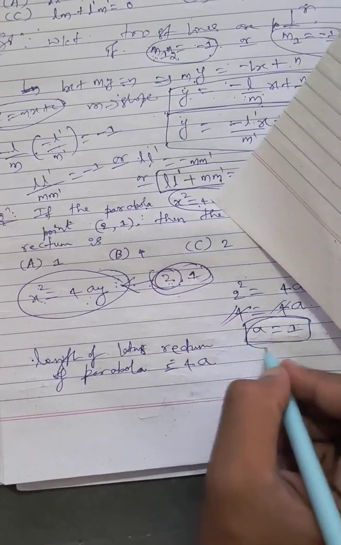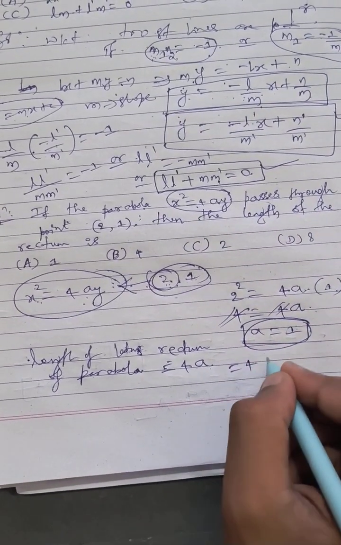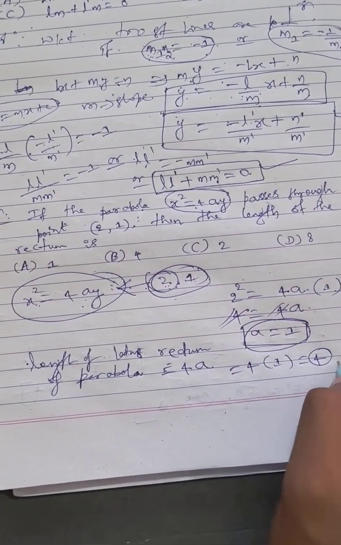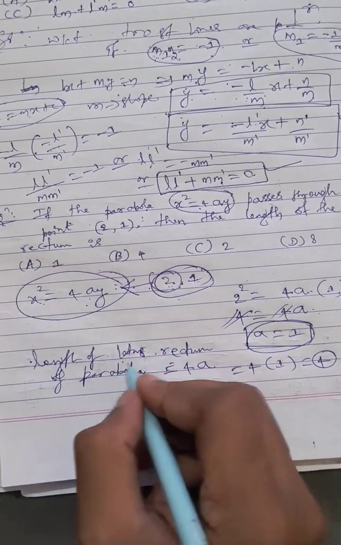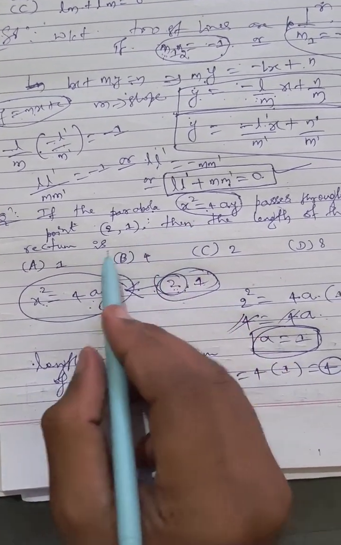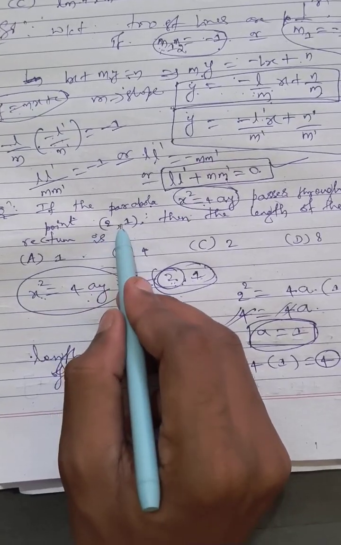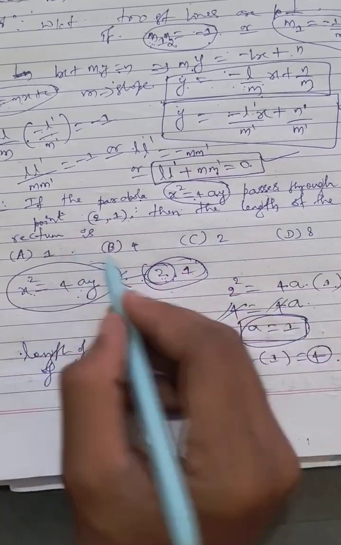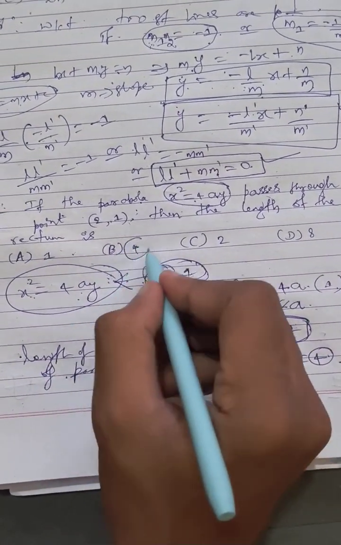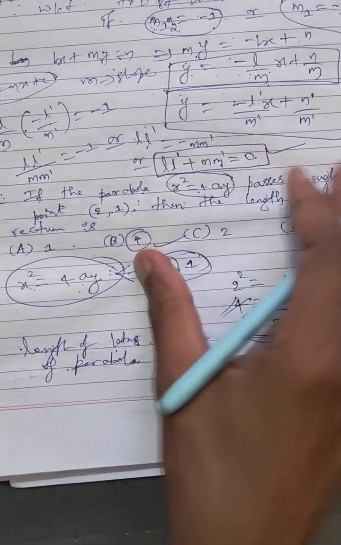So what is the value of a here? So a is equal to 1. So therefore 4 into 1, that is 4. So 4 is the length of the latus rectum of this parabola. If that parabola passes through this point, the length of the latus rectum is 4. So option B is the correct one. Is it clear, students? Okay.